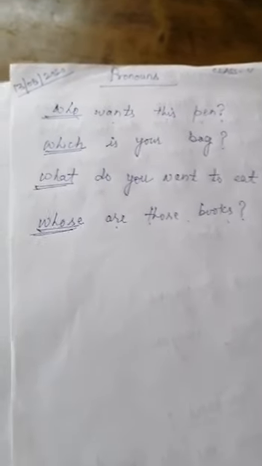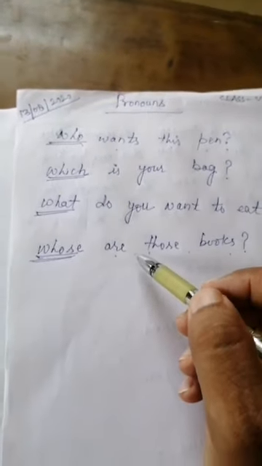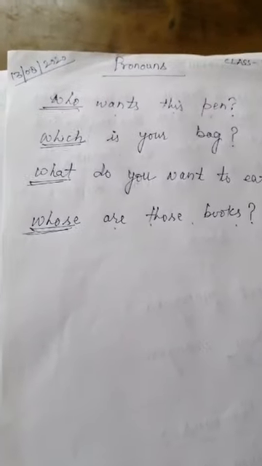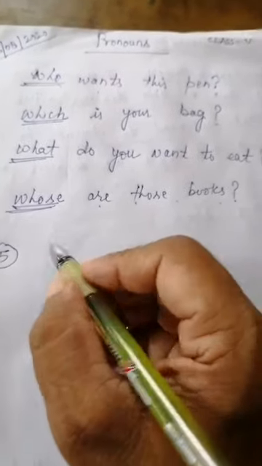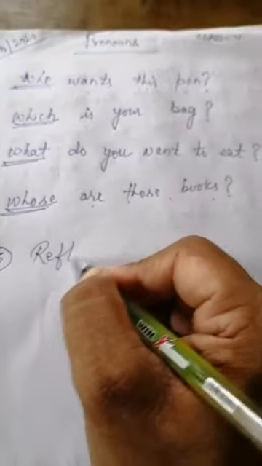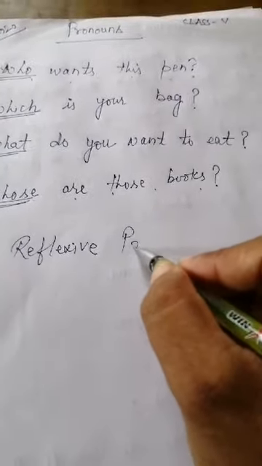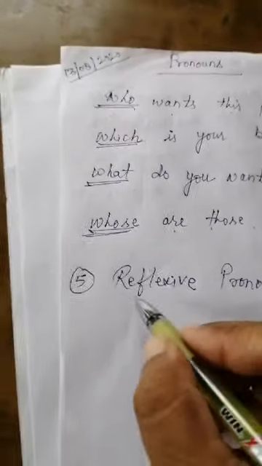So likewise these are your interrogative pronouns. Now move on to the next type. Your next type, that is fifth kind, reflexive pronoun.